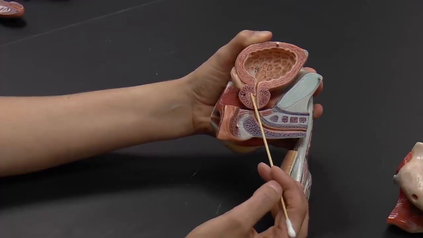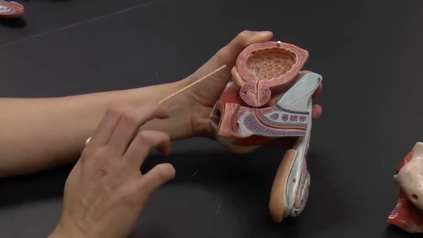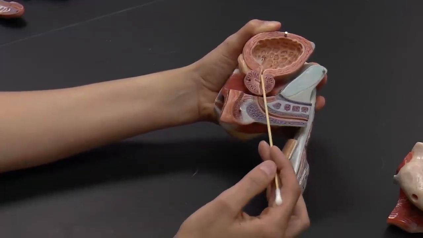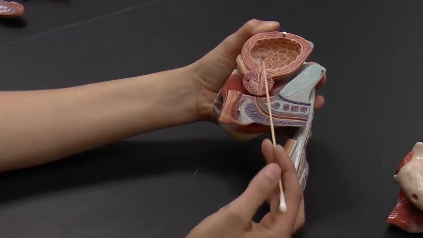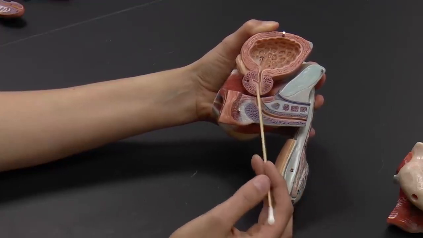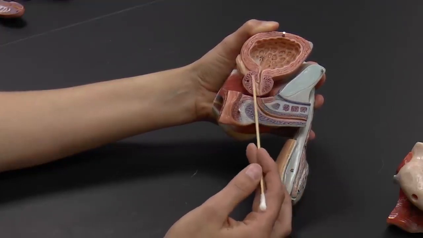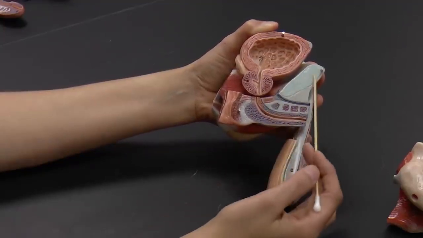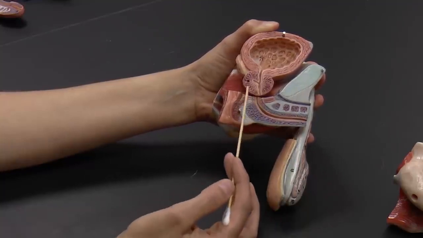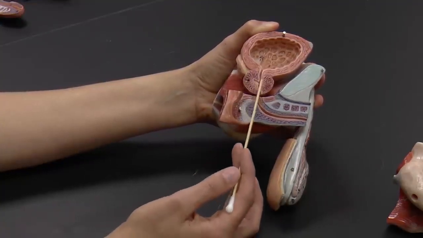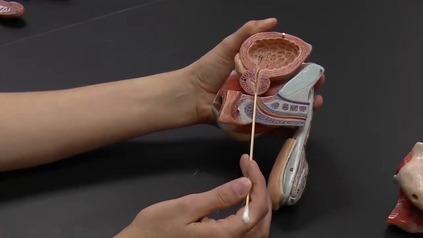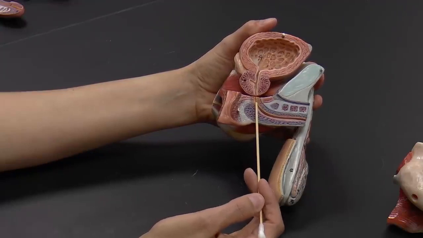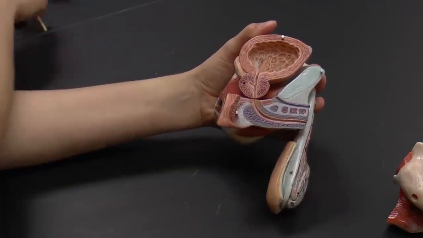You can see just a little bit of that ejaculatory duct that carries both sperm as well as seminal vesicle secretions into the urethra. Now we call this part of the urethra the prostatic urethra because it's in the prostate gland. Here you can see the prostate gland. Here again is that urinary bladder. Here's the pubic symphysis. And here's the anal canal. So here we have our prostate gland and our prostatic urethra. And then as the urethra passes through the pelvic floor, we have a small part of it called the membranous urethra.